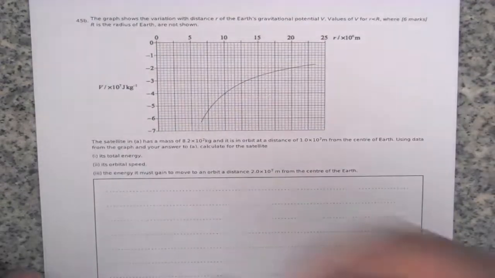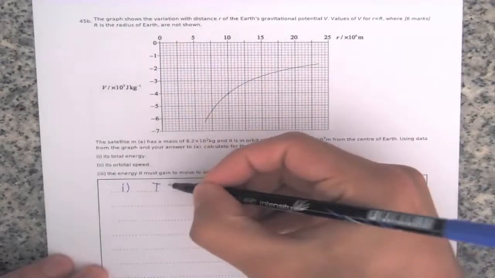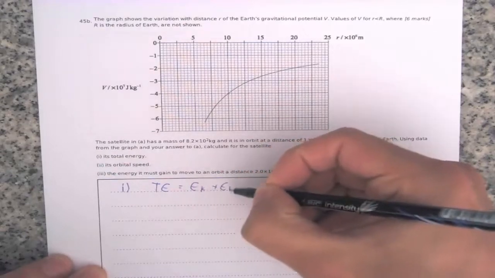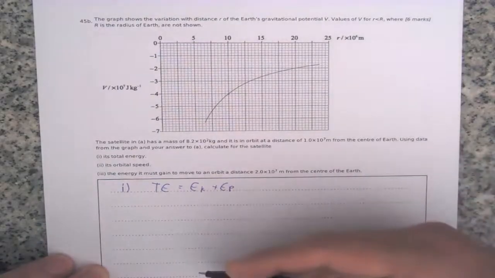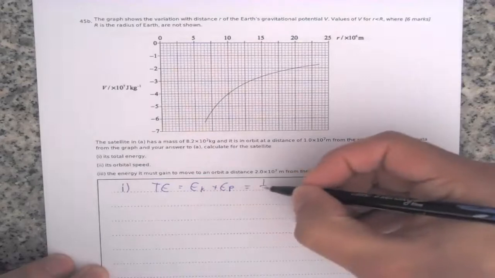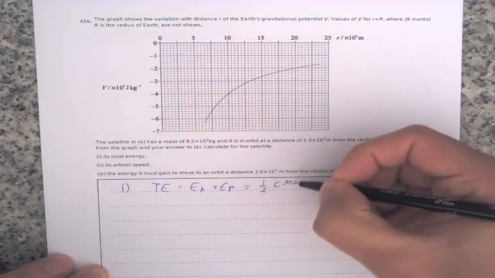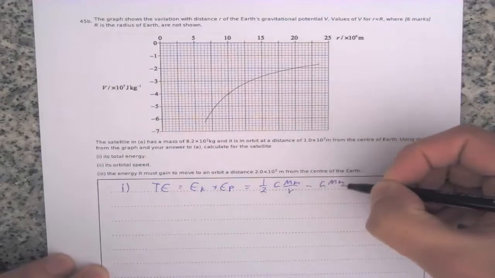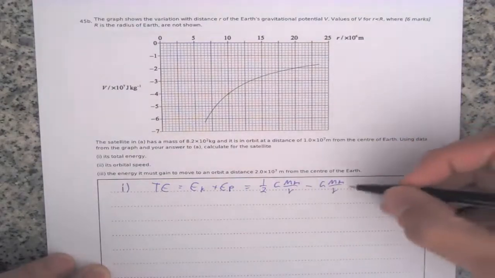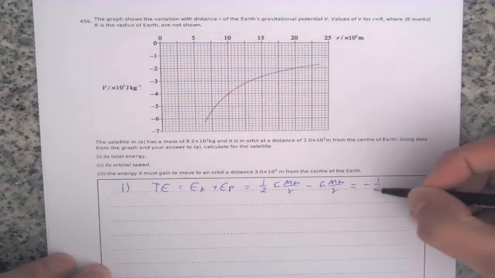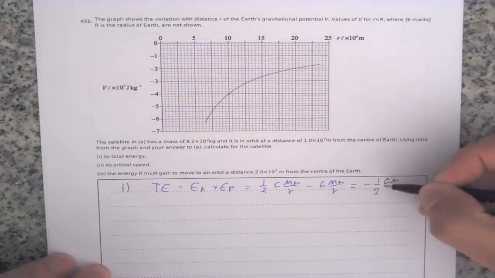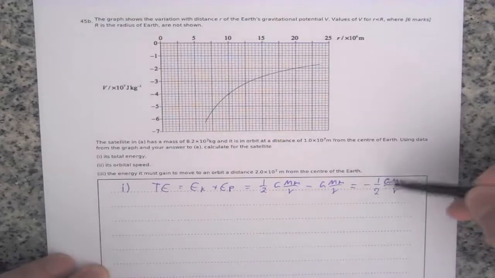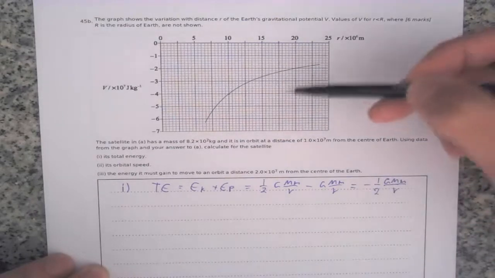So total energy, first of all, for the satellite, is the kinetic energy plus the potential energy that it has. We just calculated before. So it is 1 over 2 GMm over r minus GMm over r. So from here, you have minus 1 over 2 GMm over r. But this GM over r, it is the potential.